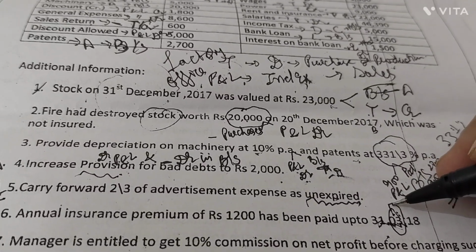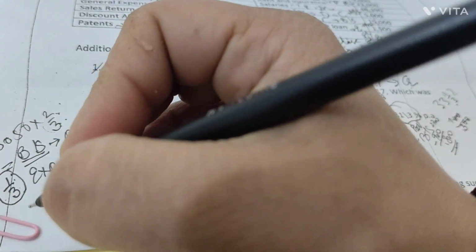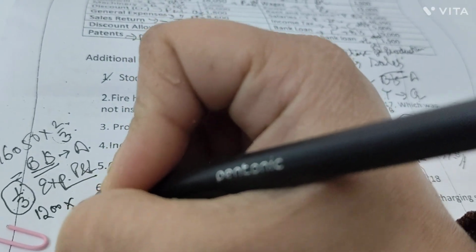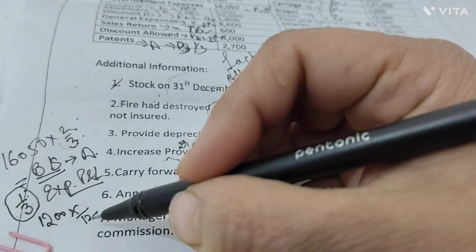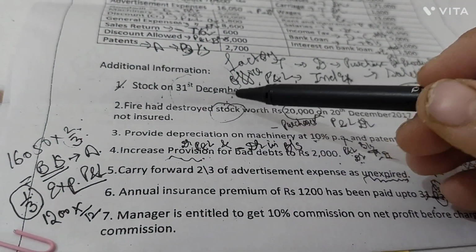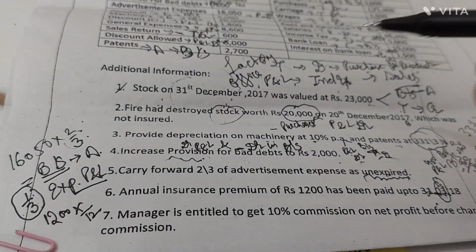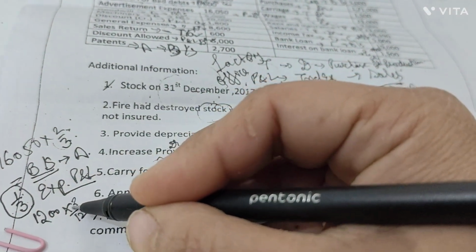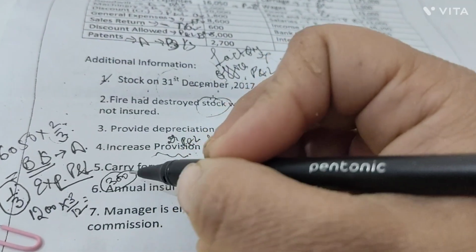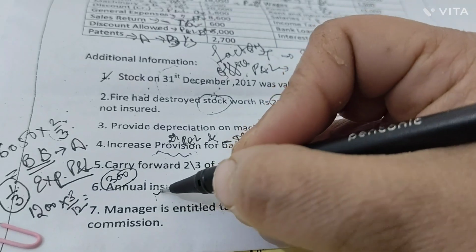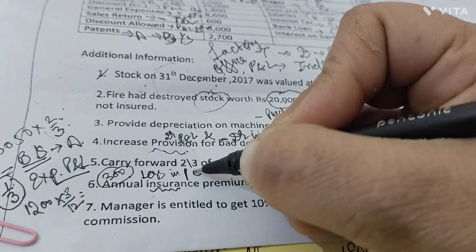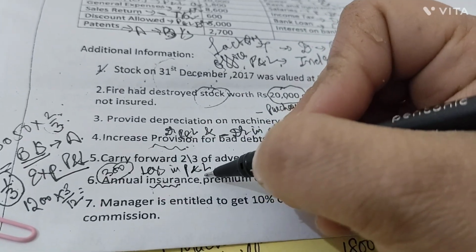How to calculate these advance expenses? In the question I am given 1200 rupees which were paid per annum. These expenses were per annum for 12 months, but our year is ending on 31st December, so January, February, and March, till March. So 3 months advance we have paid. So how much is the advance value? That is 300 rupees. This would be deducted, less from insurance in P&L account, because this does not belong to this year.